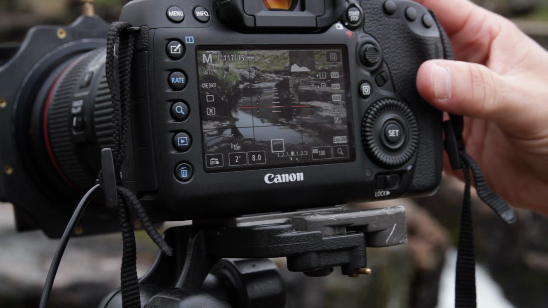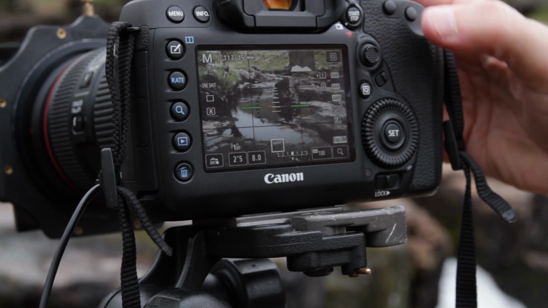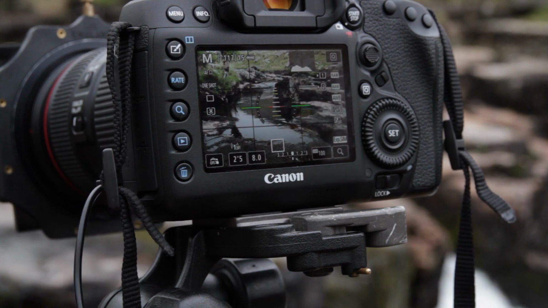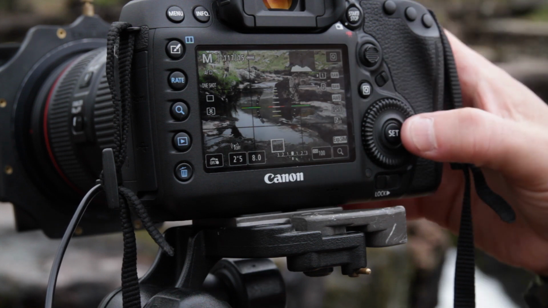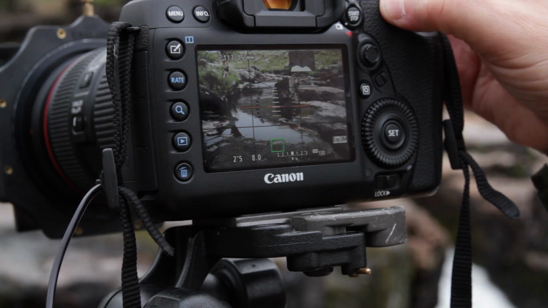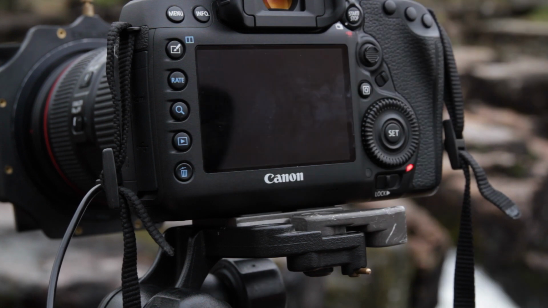We can see by the exposure we can probably increase it a little bit. Plug the cable release in. Back button focus. There we are. First picture.